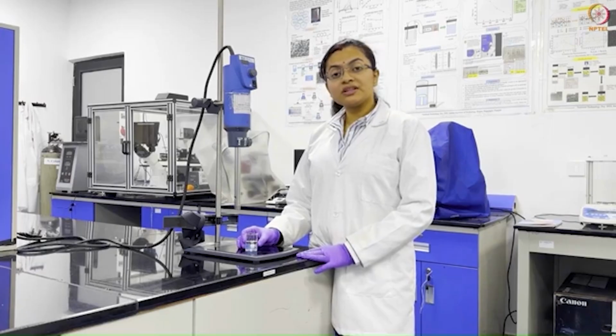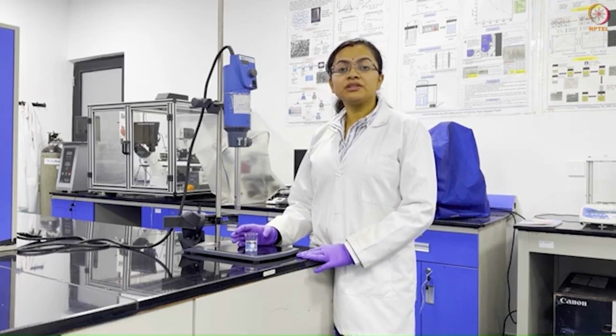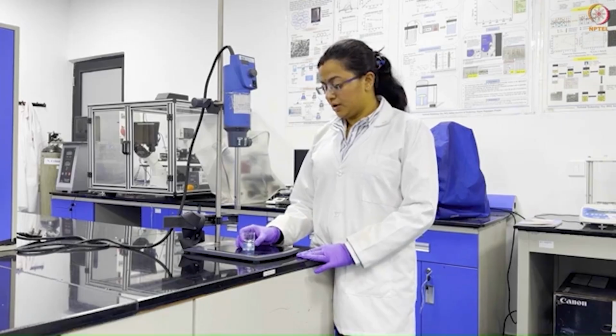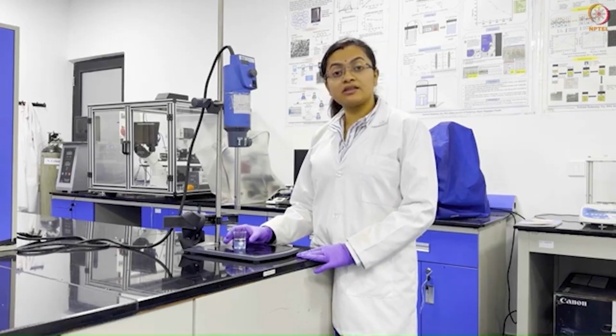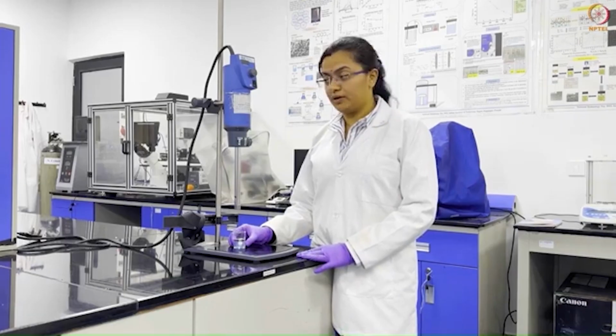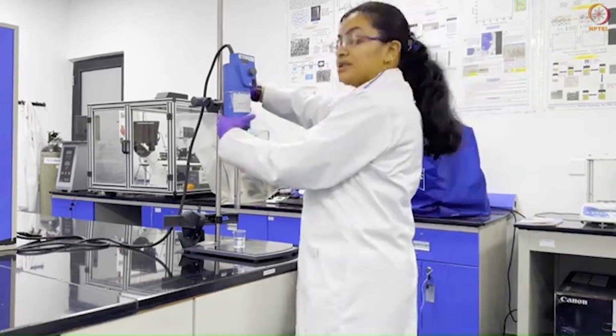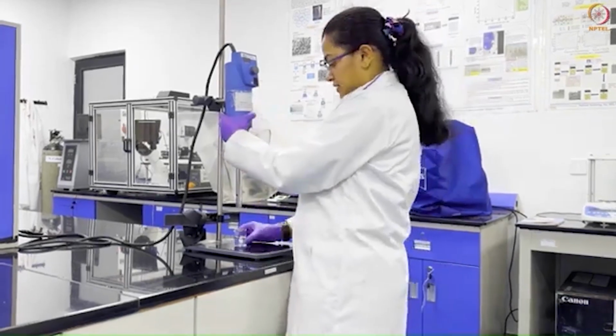We have prepared the sample. We will run it at 10,000 RPM for 2 minutes, and we will then analyze the result under the microscope and compare it with the probe sonicator to see what the difference between the results is. Now here I'm placing the sample in the sample holder. Now we just put this in the sample.